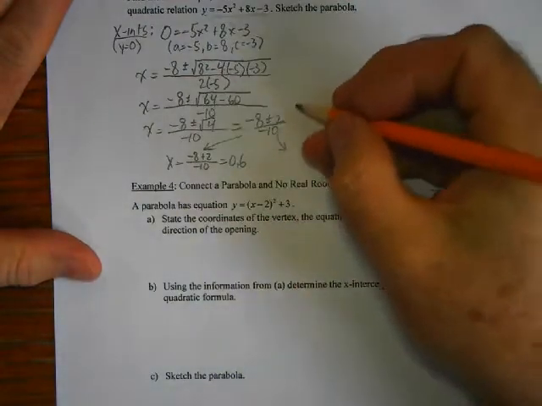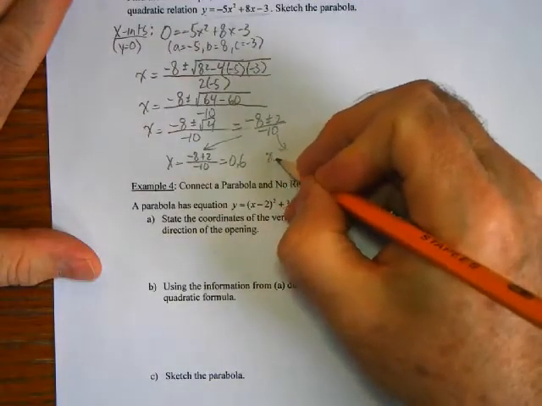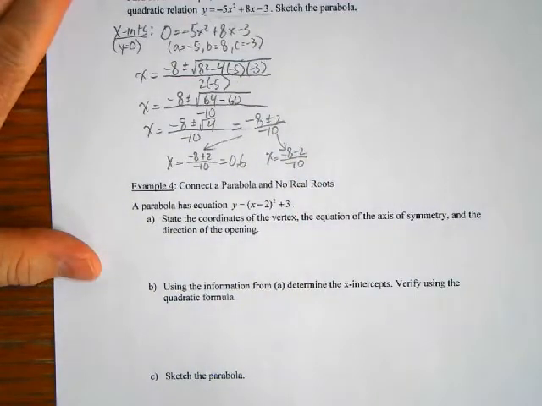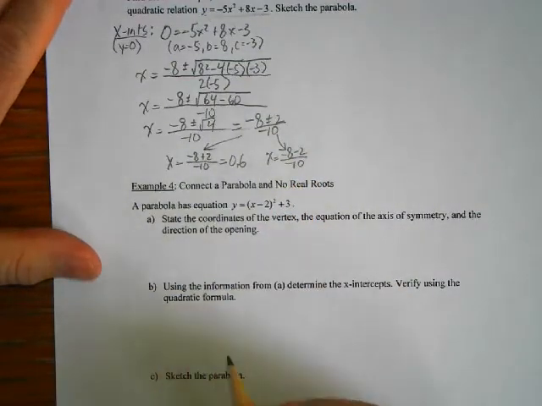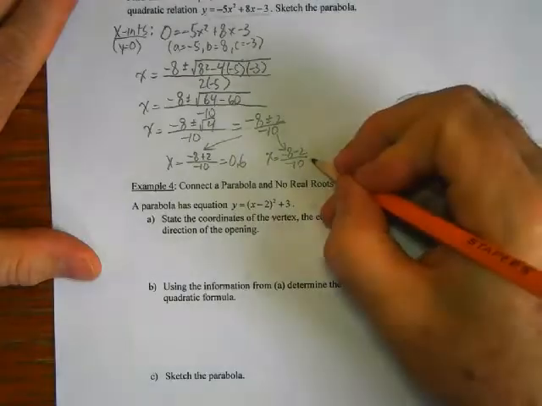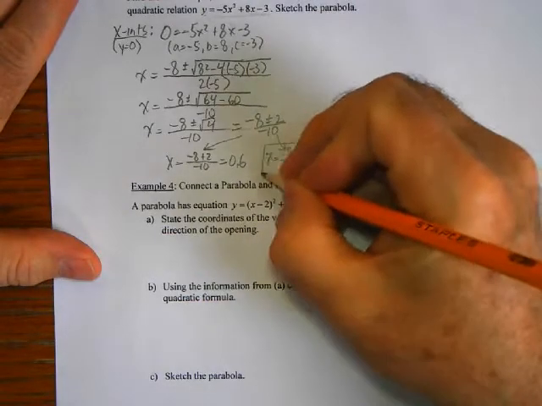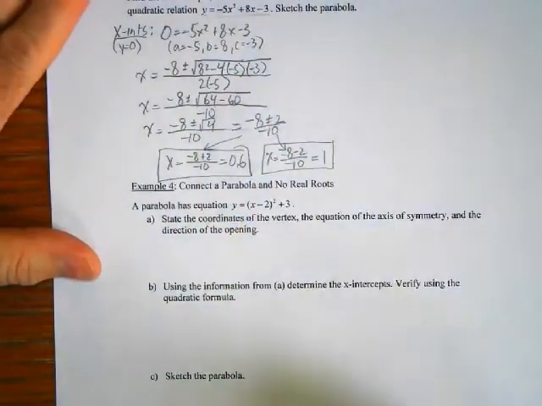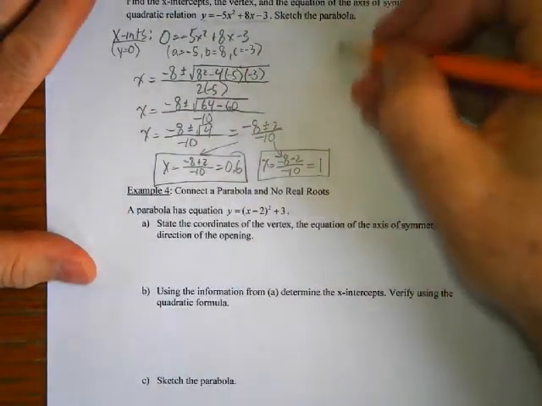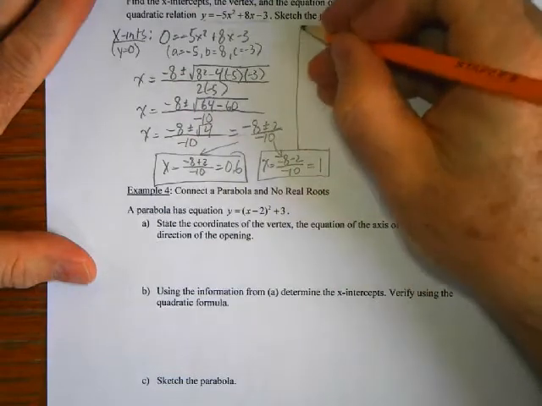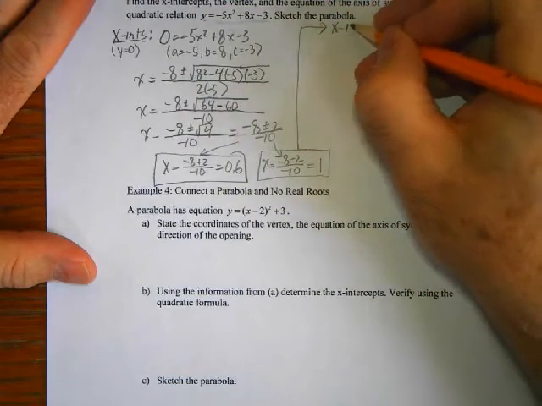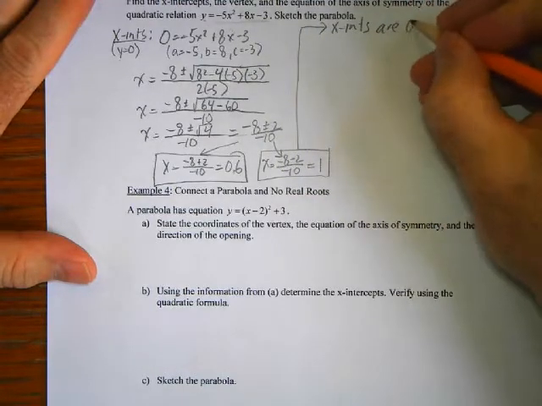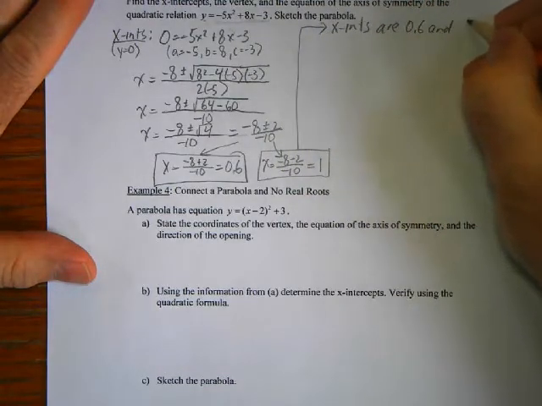And then the other branch would be x equals -8 minus 2 over -10. So that's just -10 over -10. So that's x equals 1. So I've got my 2 x-intercepts. So let's bring that up here. I'll just state the fact. X-intercepts are 0.6 and 1.